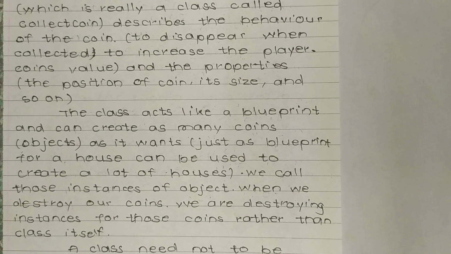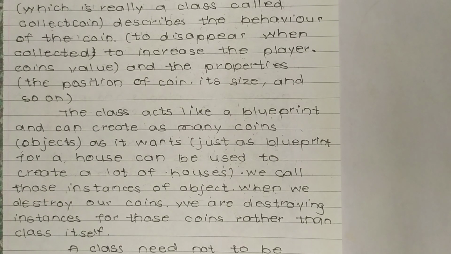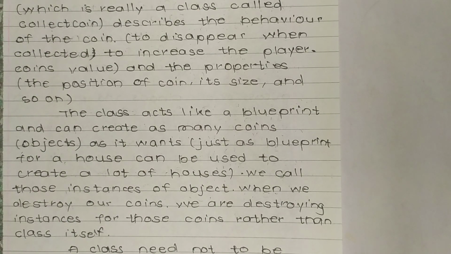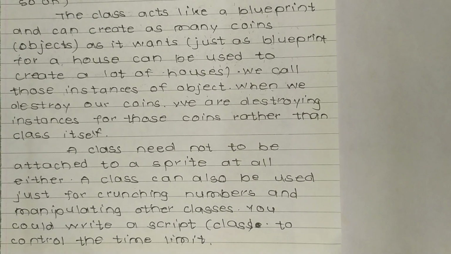The class acts like a blueprint and can create as many coin objects as it wants, just as blueprints for a house can be used to create a lot of houses. So this one single blueprint of the coin can be used for creating a lot of objects, just like a blueprint of one house can be used for creating many houses. Similarly, the blueprint of this coin object can be used for creating many coins. We call those instances of objects.